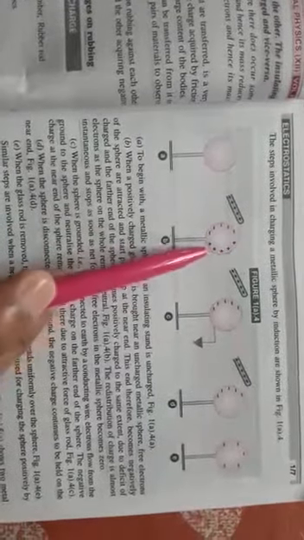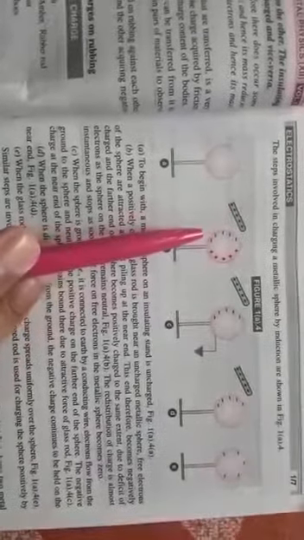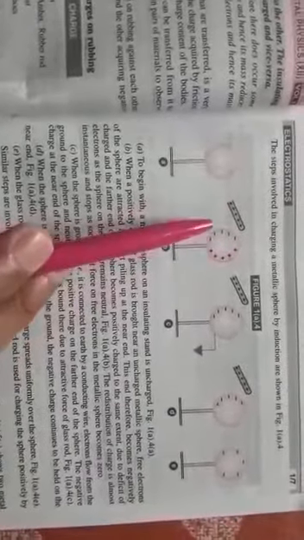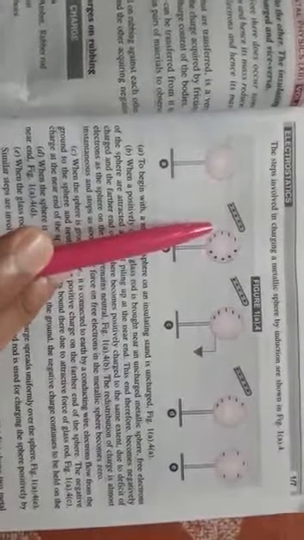Some of the free electrons of the metallic sphere will start accumulating on the left side of the sphere, and due to the deficiency of these electrons on the right side, an equal and opposite, that means positive charge, will appear here on the right side. Remember, the positively charged glass rod is not in direct contact with the metallic sphere. So we have negative charge on the left-hand side and the positive charge on the right-hand side.